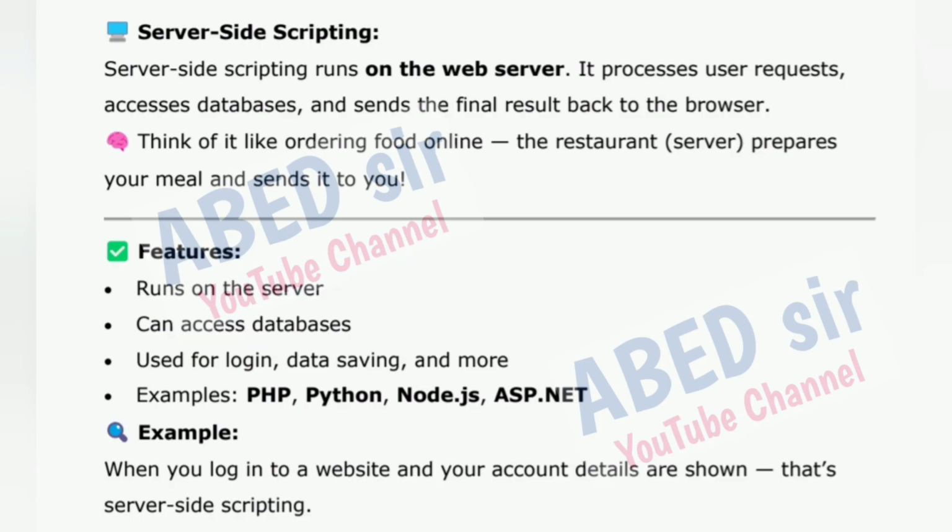Features: runs on the server. Can access databases. Used for login, data saving, and more. Examples: PHP, Python, Node.js, ASP.NET. Example: when you log into a website and your account details are shown, that's server-side scripting.